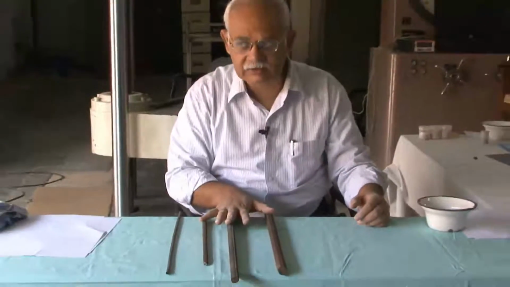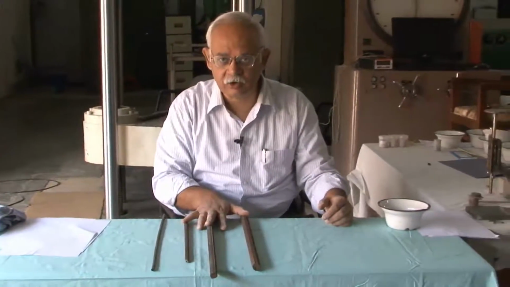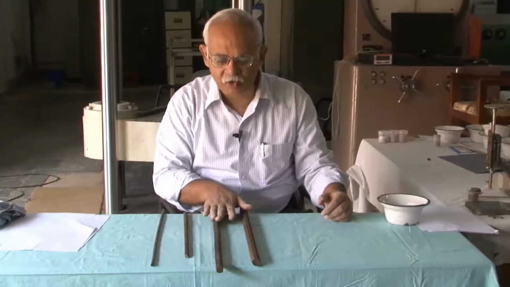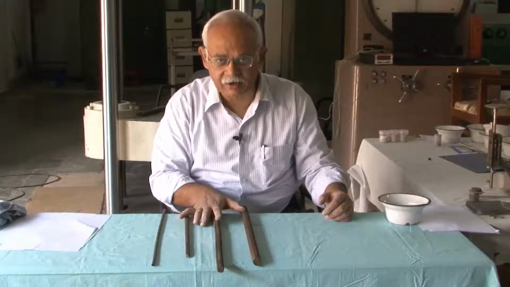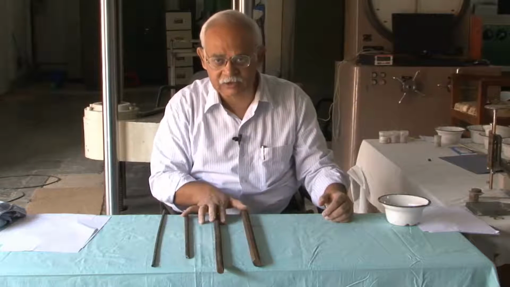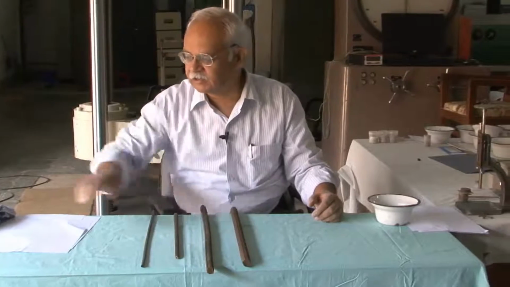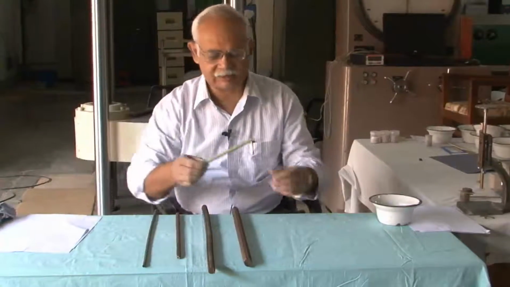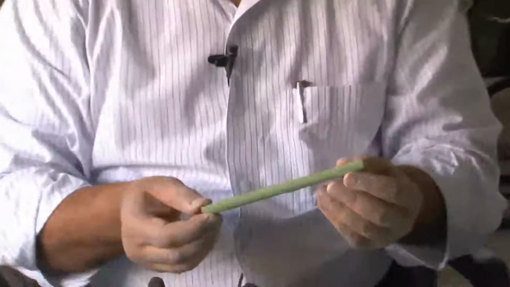Now, these bars are susceptible to corrosion, that is, over a period of time, even if they are embedded in concrete, they will corrode. One of the corrosion resistant measures that we use is to use epoxy coated bars, that is something like this.